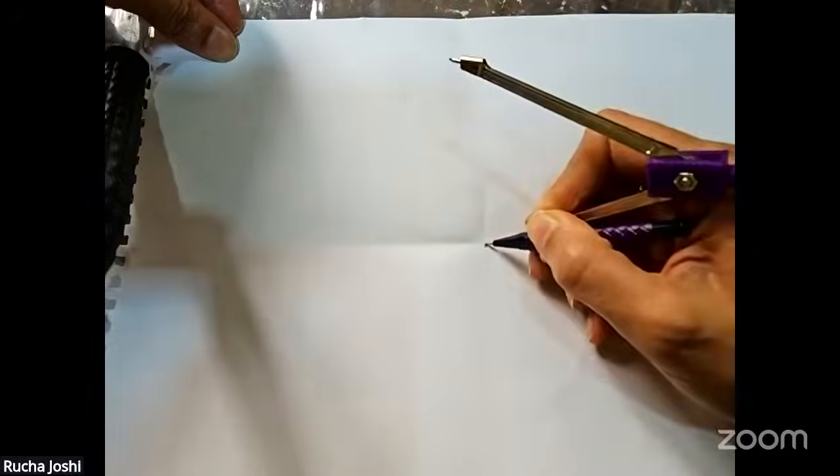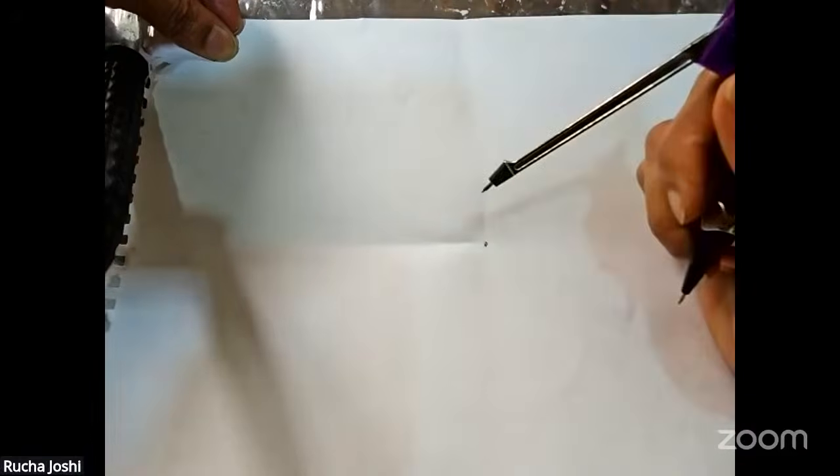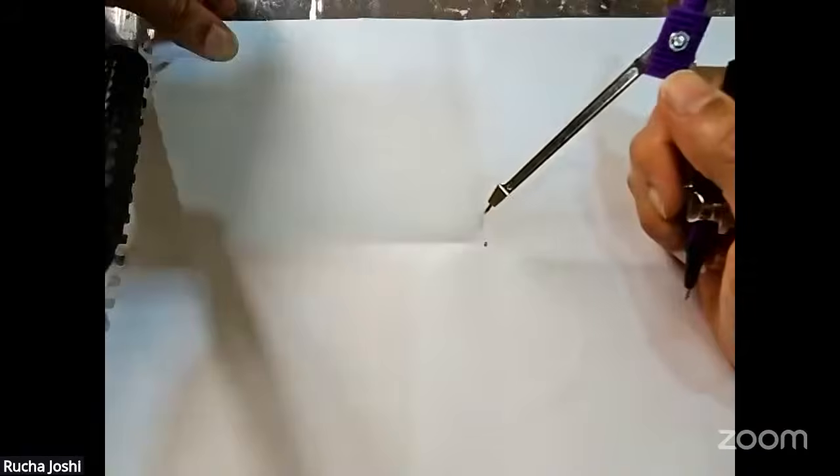Once we fold the paper vertically and horizontally, in the center we get this point, which is the exact center point. So quickly, I would request all the kids to fold their paper and get this center point on their papers.